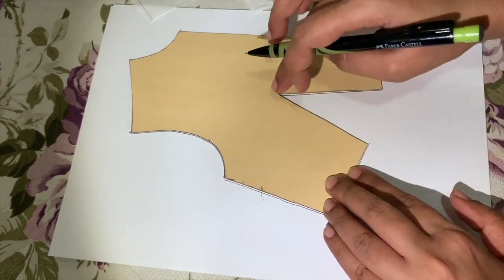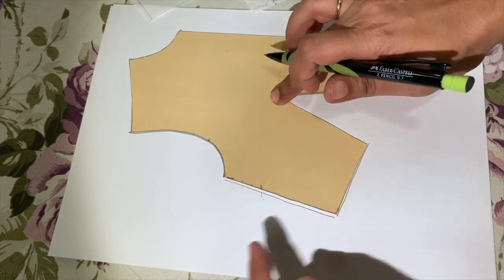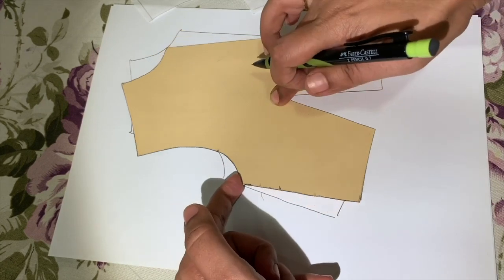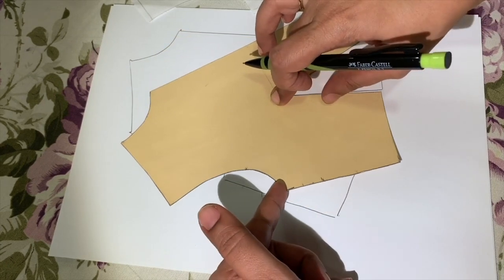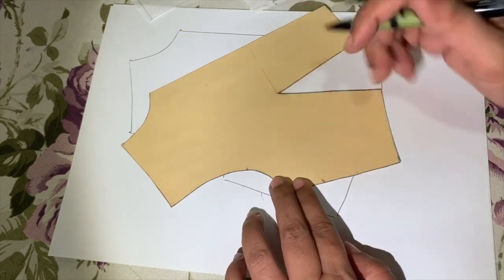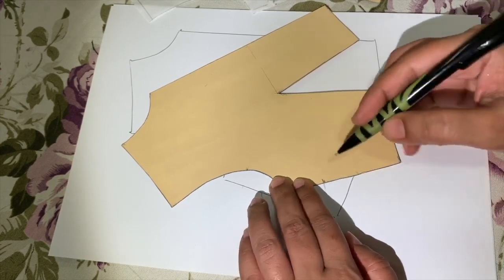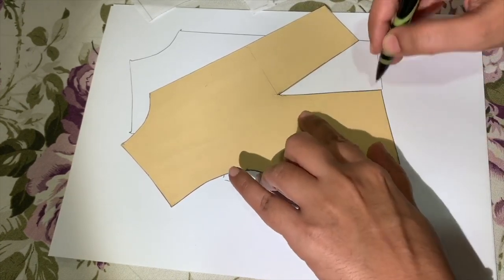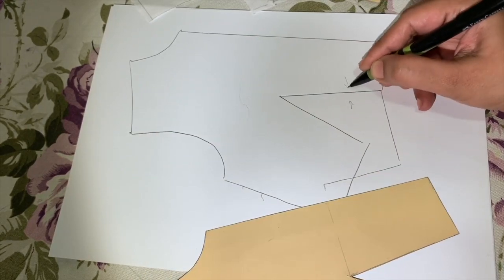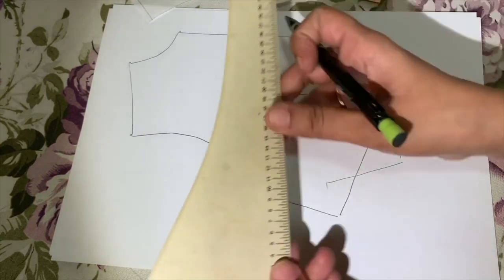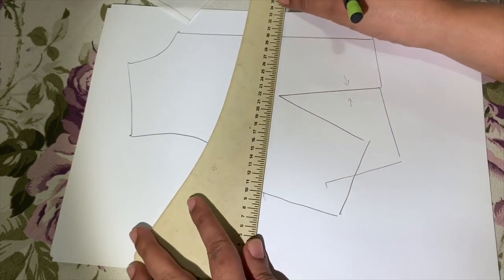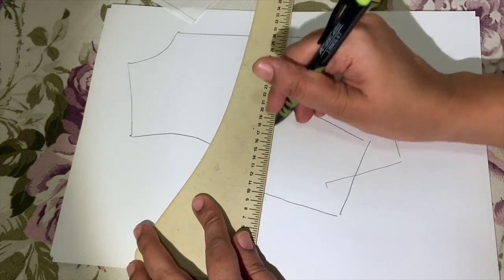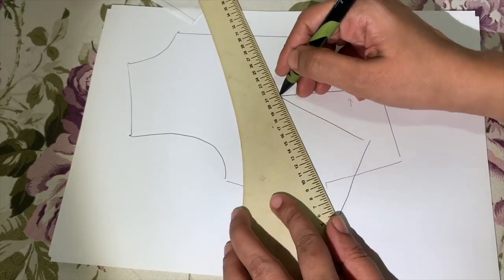Once I've marked it, again, I'm going to hold it from the pivotal and close my waist dart like this. Because of that, my point has now moved here. I'm going to draw the remaining part. This dart has closed down now, and the dart at the side has opened up.